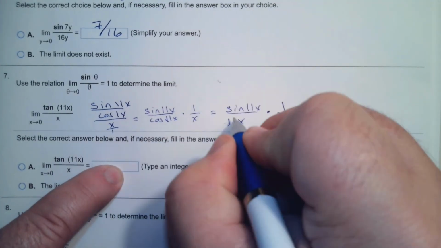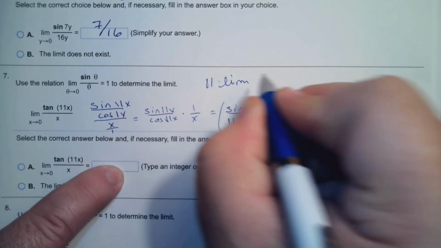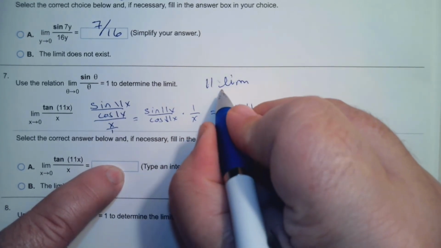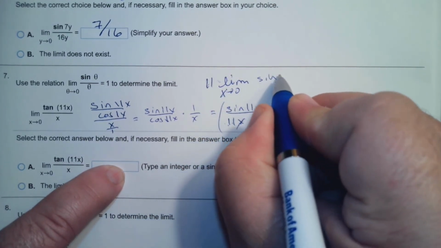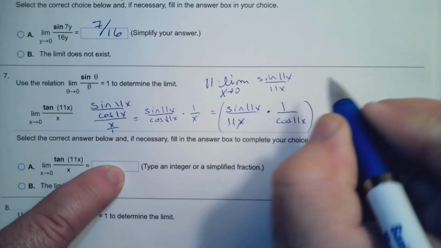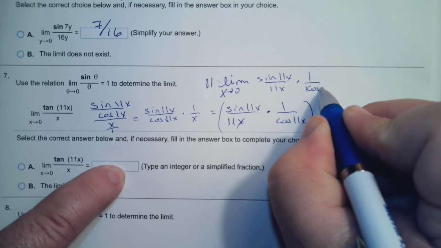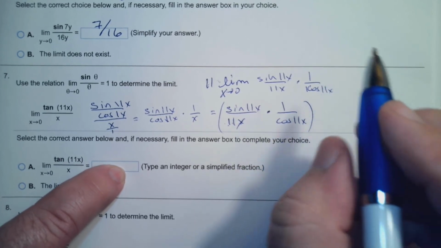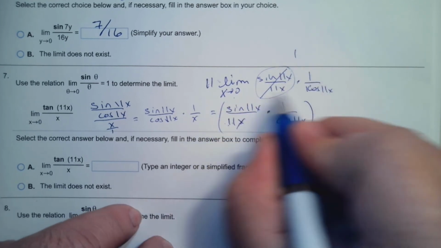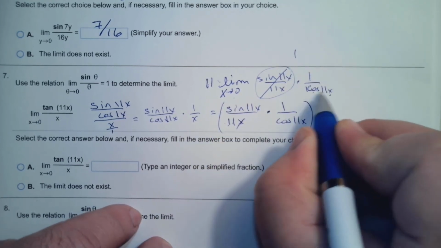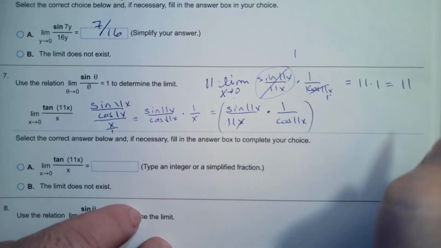So it's gonna be 11 times the limit as x goes to 0, sine 11x over 11x times 1 over cosine 11x. This one goes to 1. When x goes to 0, cosine of 0 is 1. So 11 times 1 is 11.